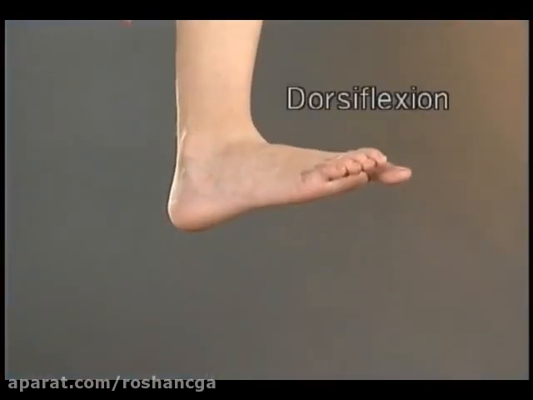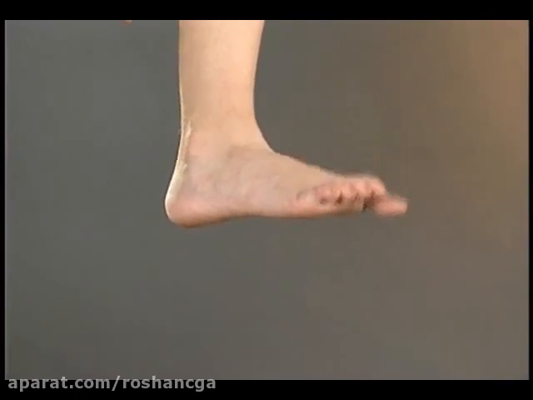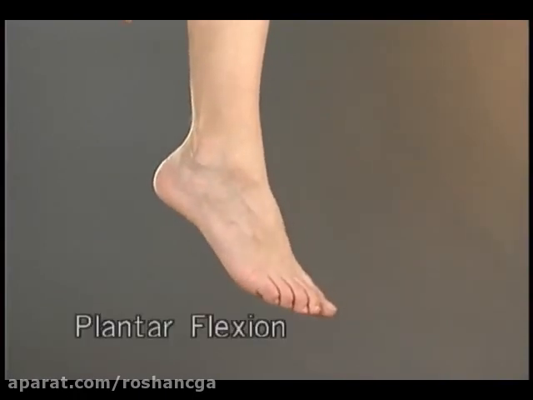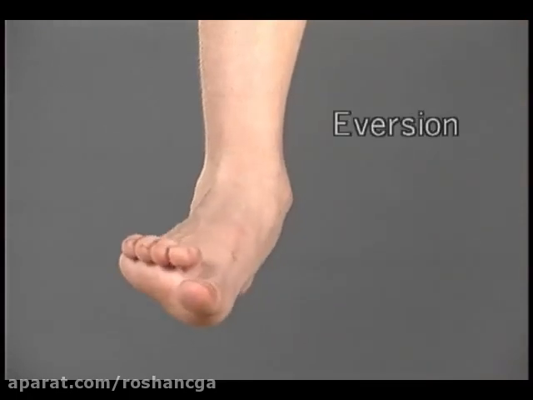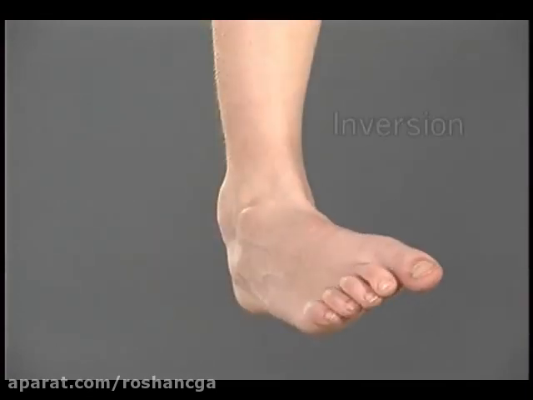We'll be looking at two sets of movements which happen in two different places. The upward and downward movements that occur at the ankle joint itself are called dorsiflexion and plantarflexion. The side-to-side rocking movements that occur at the joints just below the ankle are called eversion, for turning outwards, and inversion, for turning inward.